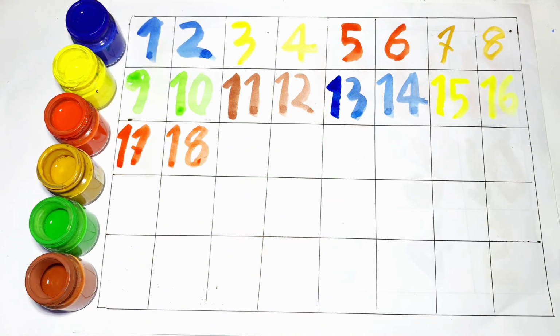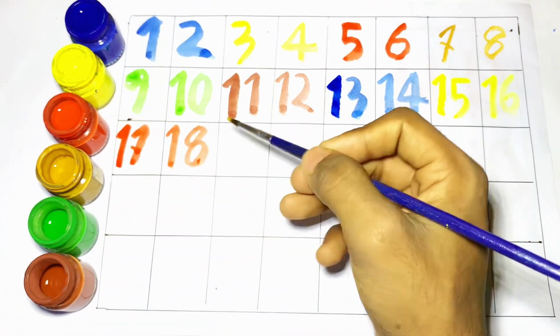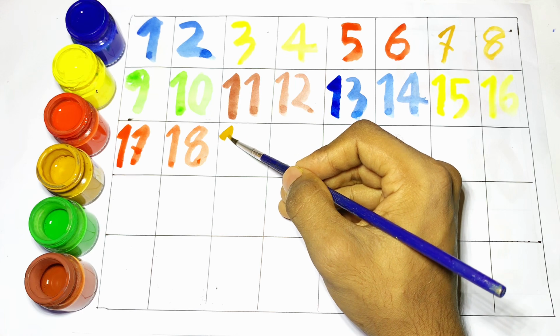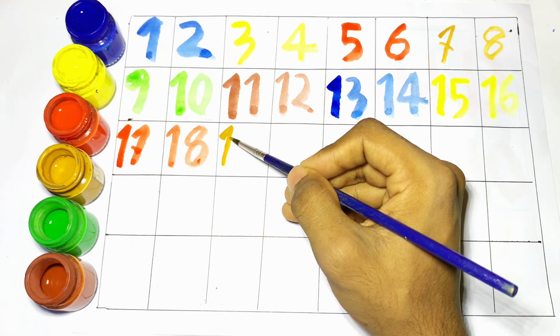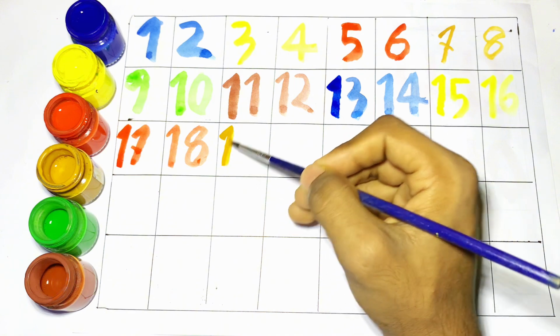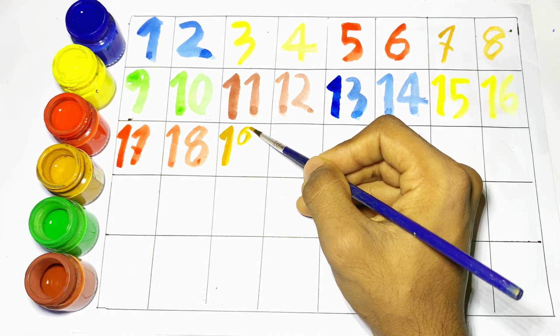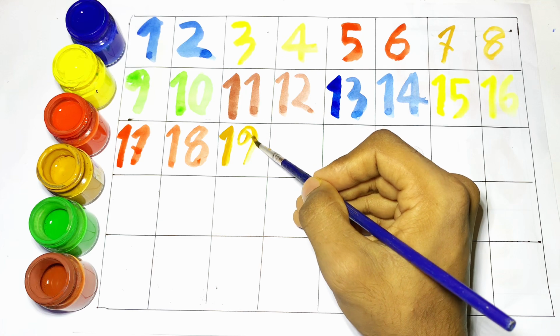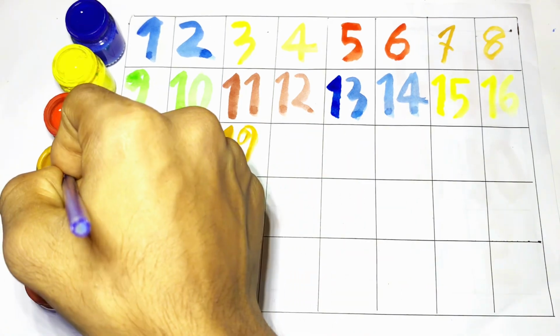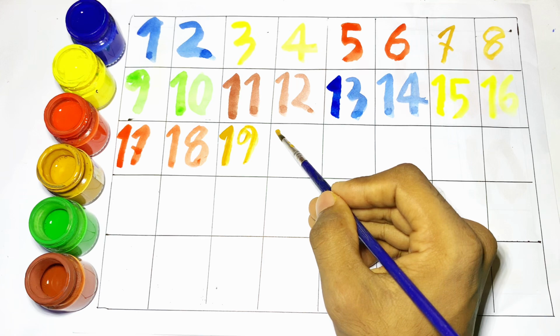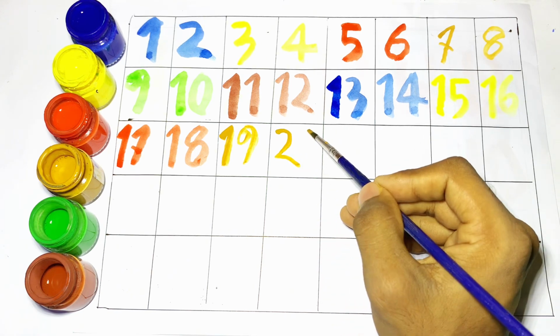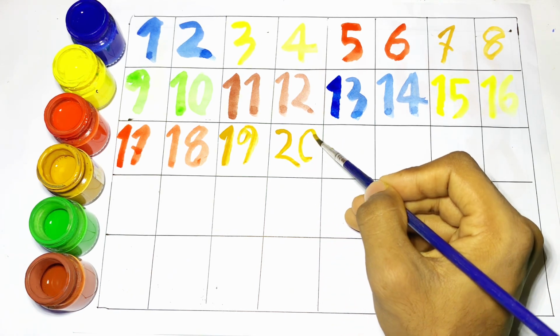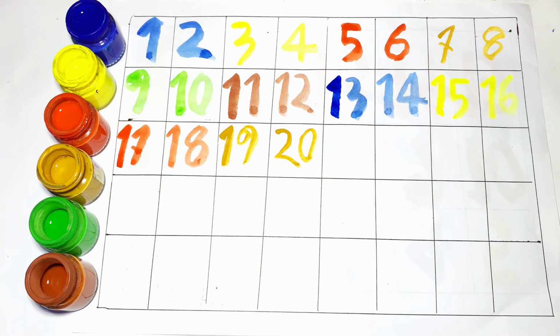Kids, next 19. The number 19, and use yellow ochre color. Again use yellow ochre color and draw 20. The number 20. Next 21. The number 21.